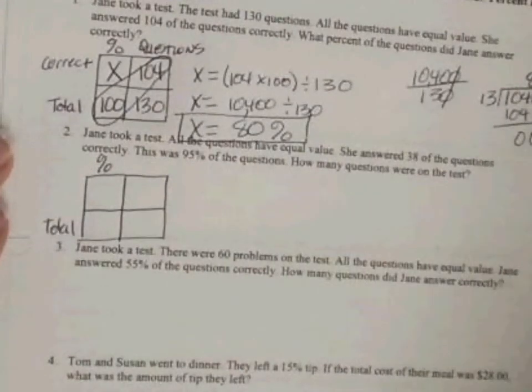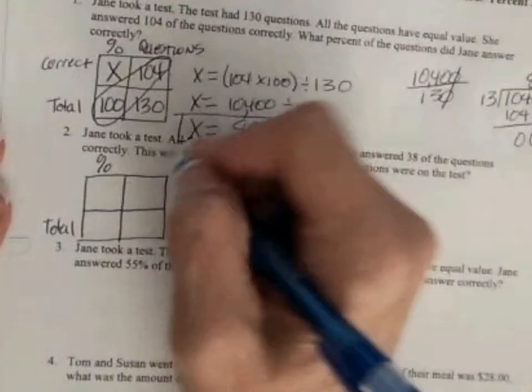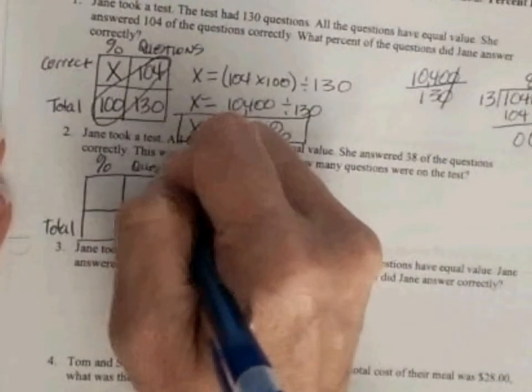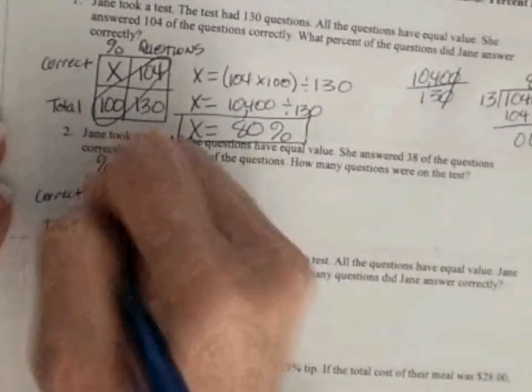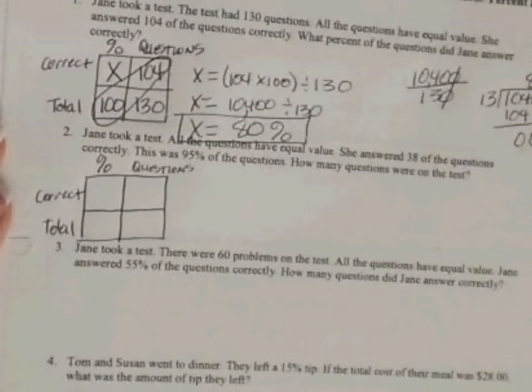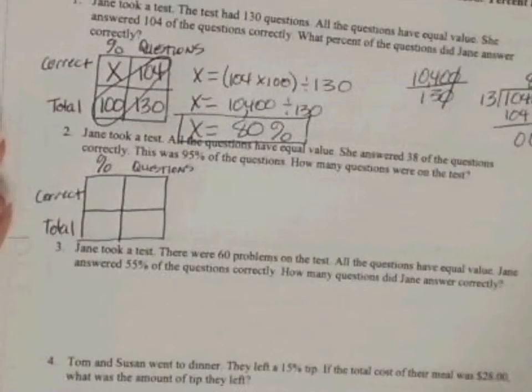Okay, guys. The second one is another question problem, so we're going to set it up the same way, and we're going to label it the same way. Okay, so who can help me fill in my chart, my table?